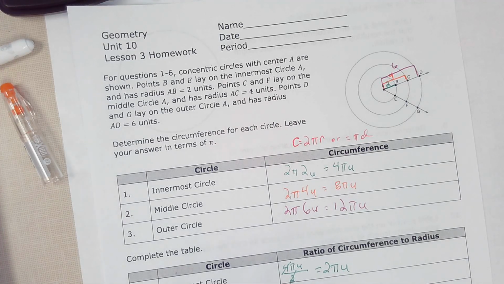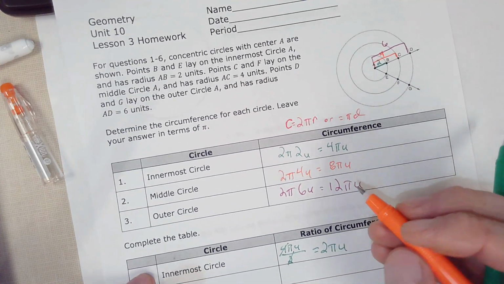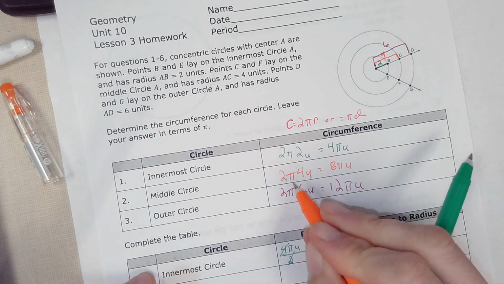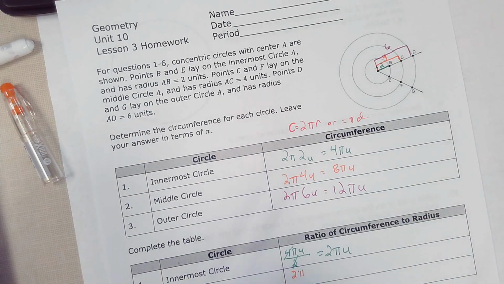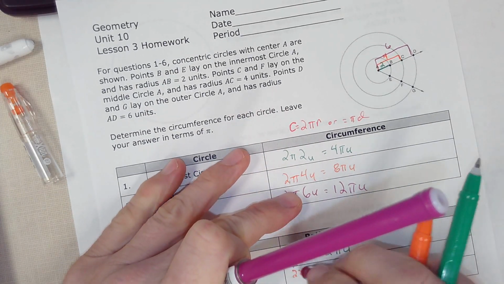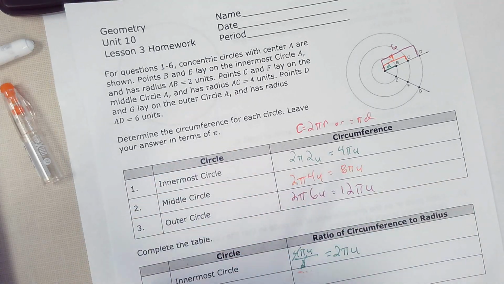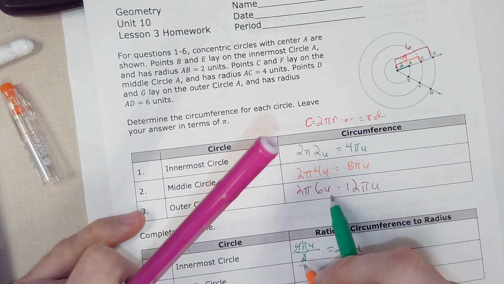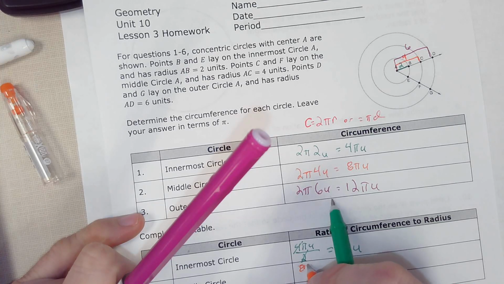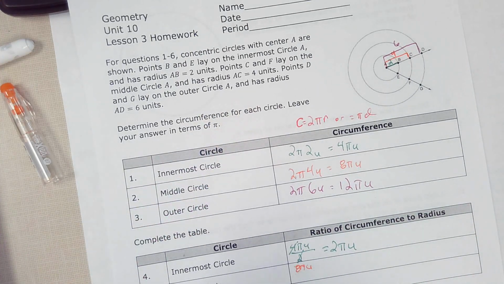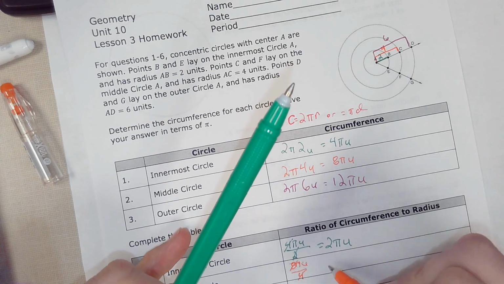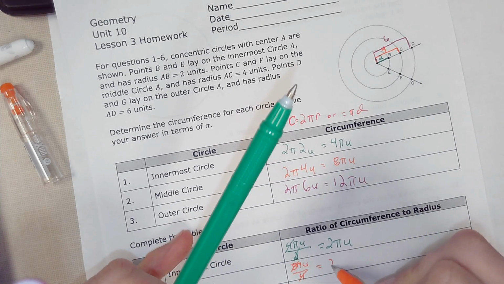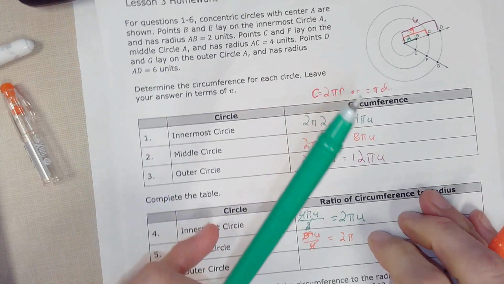For the middle circle, it's going to be, excuse me, that's not right, let me erase that. It's 8 pi units over 4, and that just happens to be 2 pi units.